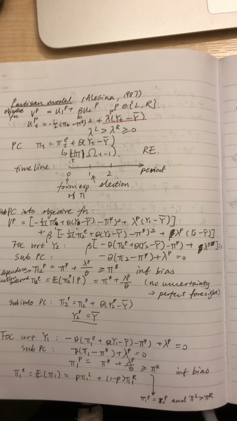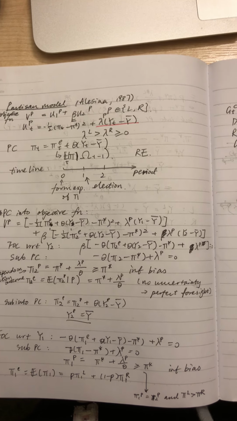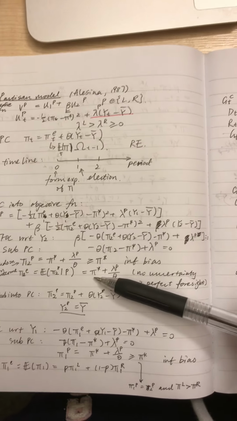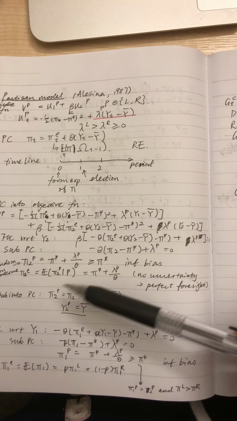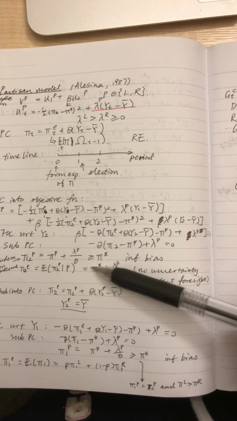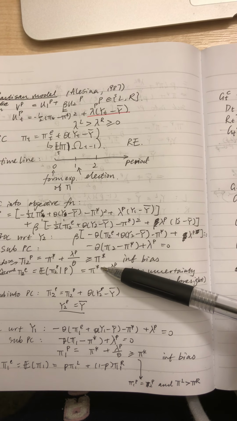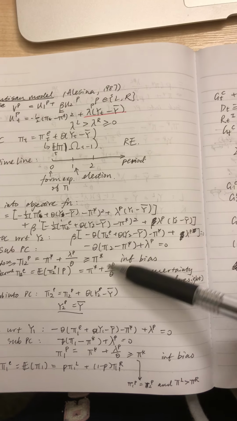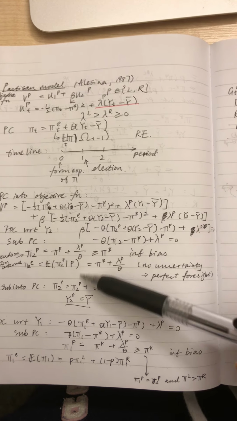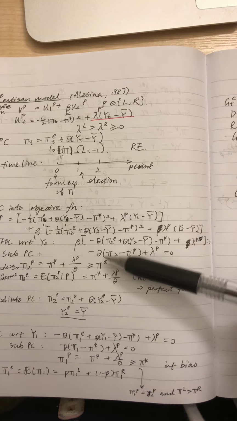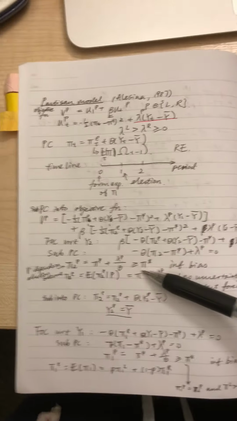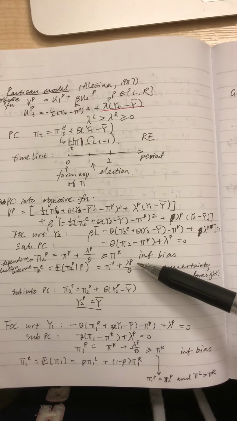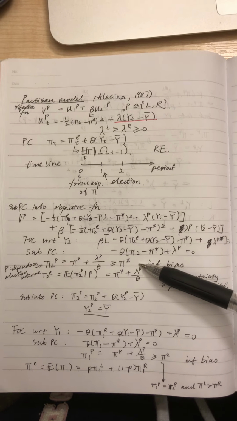Okay, so this is because the election is taking place in period 1, and in period 2 everyone knows the lambda, so they just take expectation of pi 2 because they know what will happen if each party gets elected.